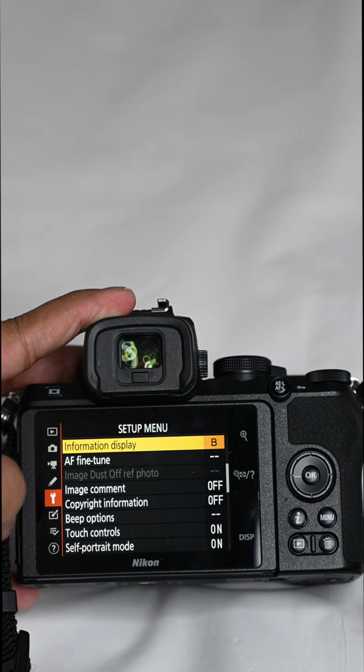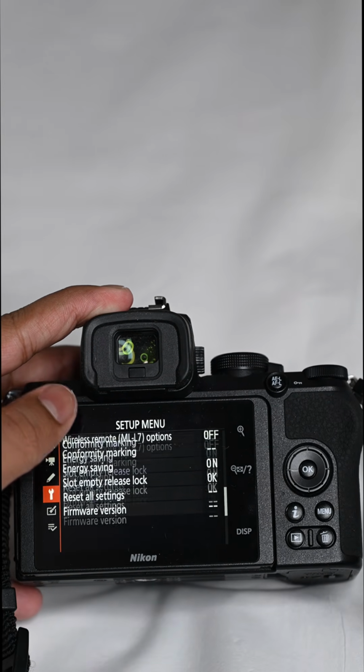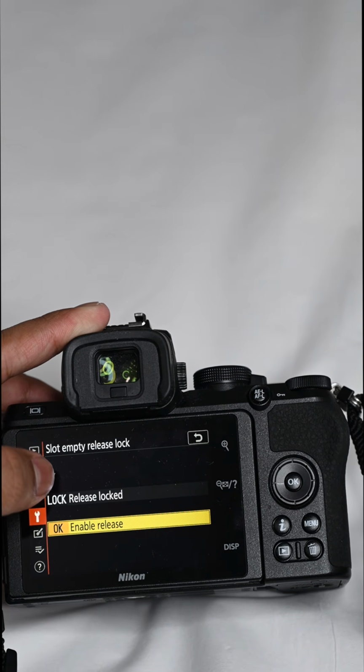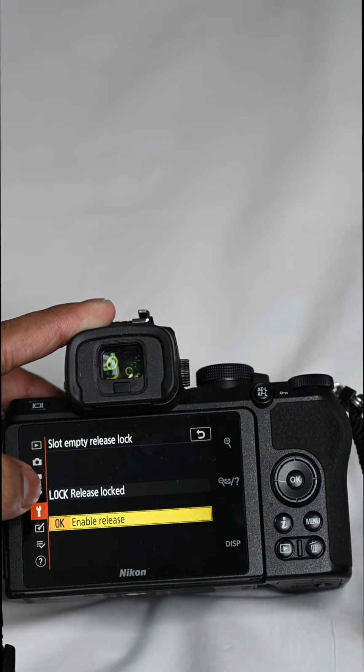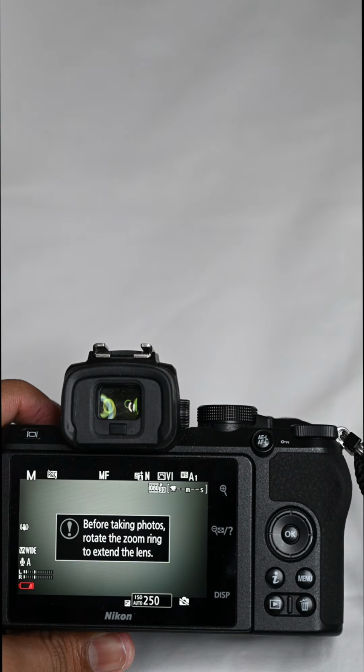To allow the shutter to be released without recording a picture when no memory card is inserted, press the menu button, go to setup menu, then select slot empty release and enable release.